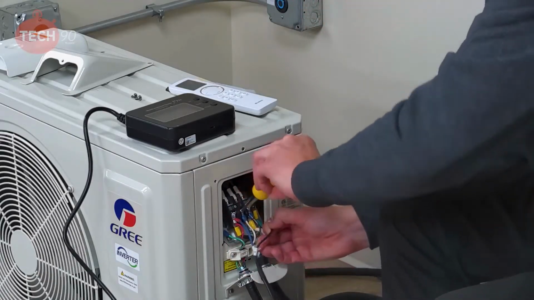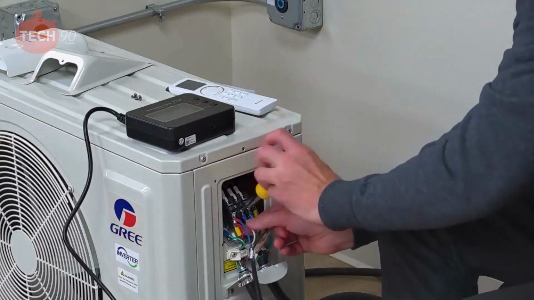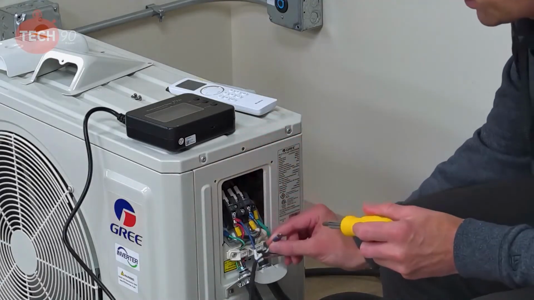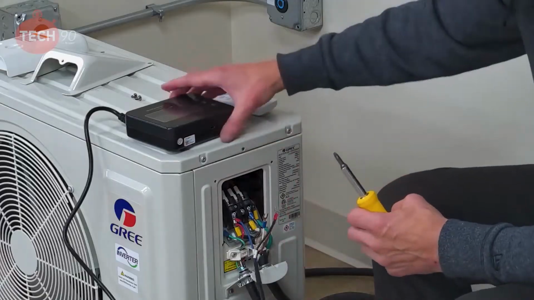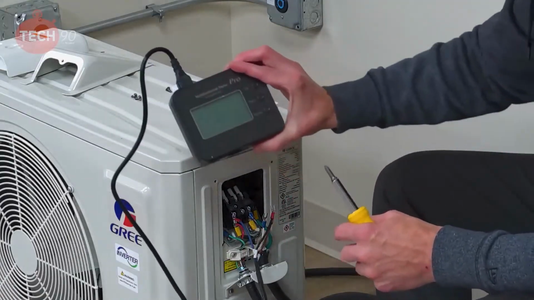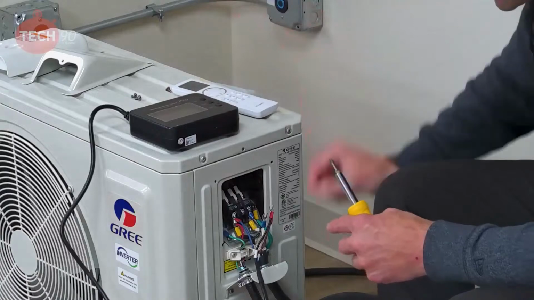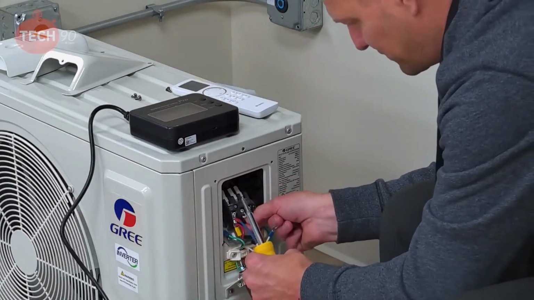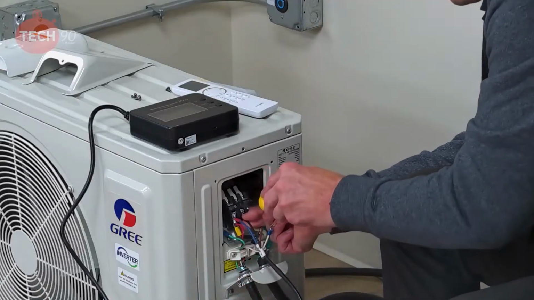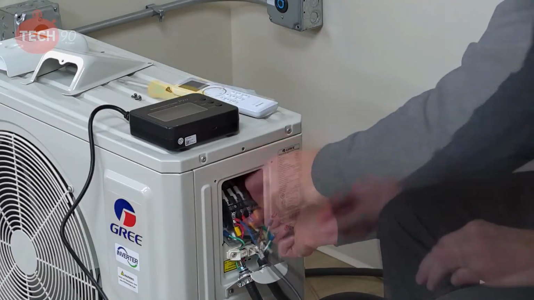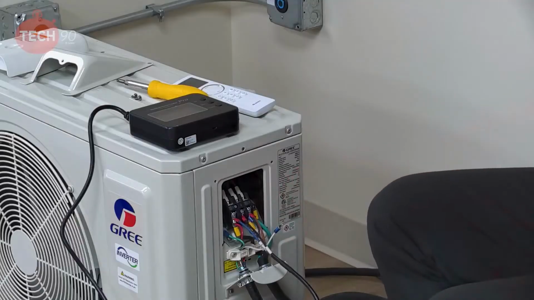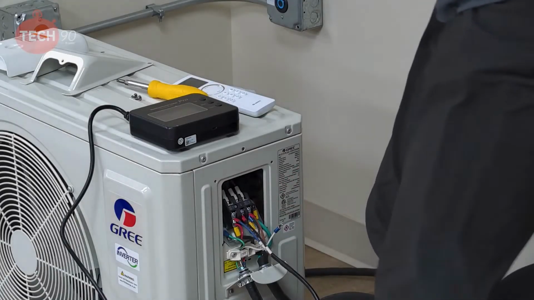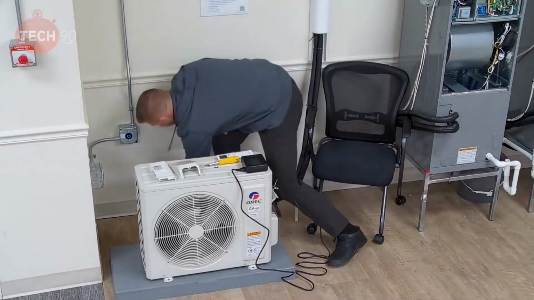And when we do this, we're going to disconnect number 2 that goes to the indoor head, because we're using this tool to simulate the indoor head. So that's why we're disconnecting number 2 coming from the indoor head, and just connecting number 2 from the service tool. We're powering the indoor head still. Now we have the indoor head disconnected. We're going to bring on the outdoor unit. We're going to power it up.